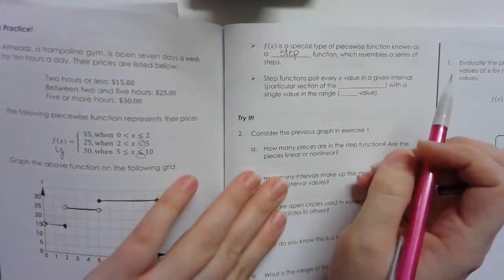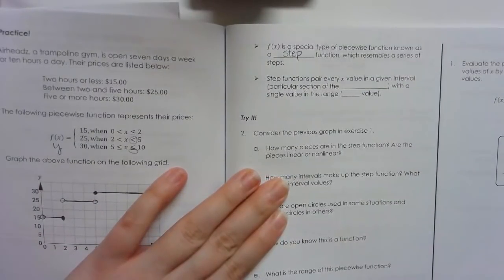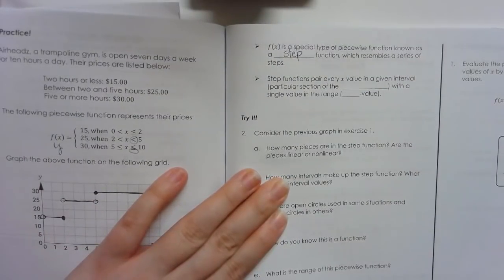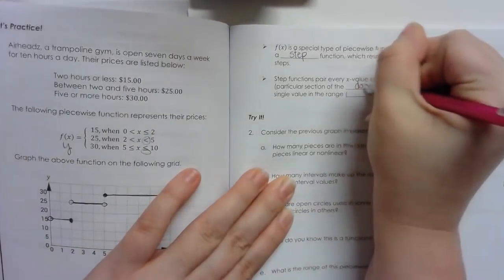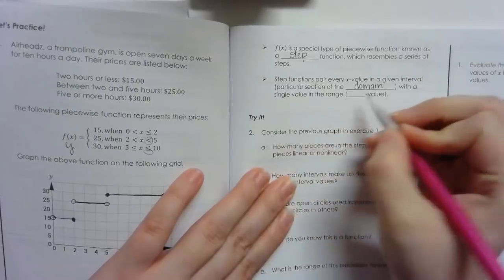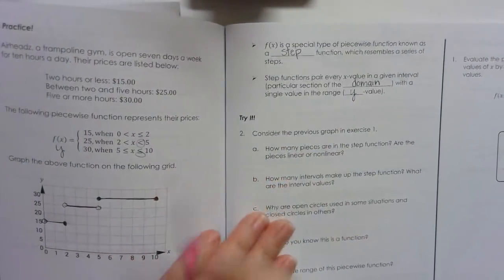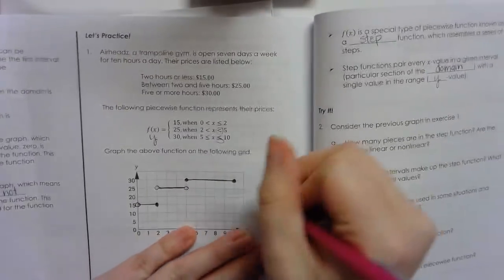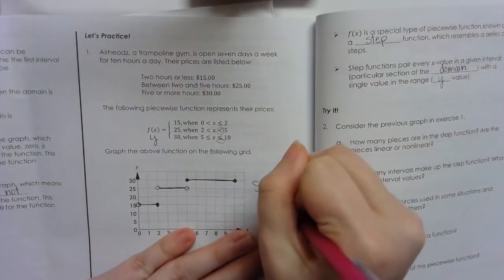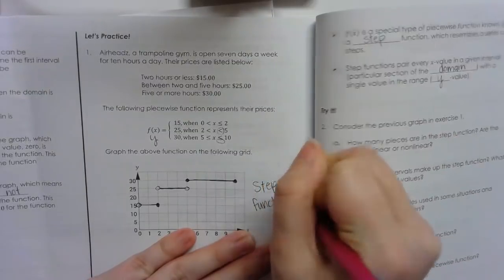Step functions pair every x value in a given interval, a particular section of the domain, remember that's your x values, with a single value in the range, which is the y value. So this right here, you could label it as a step function. That's important.